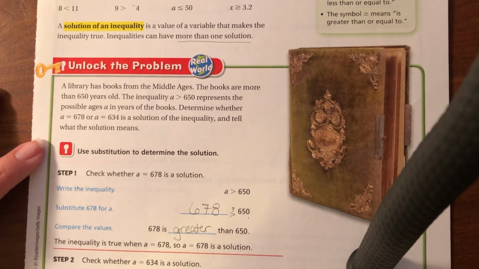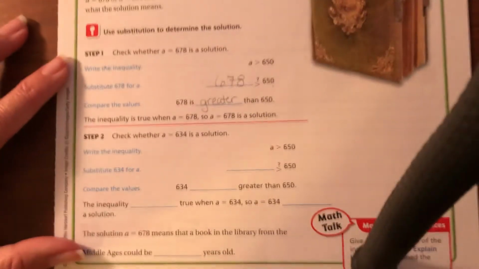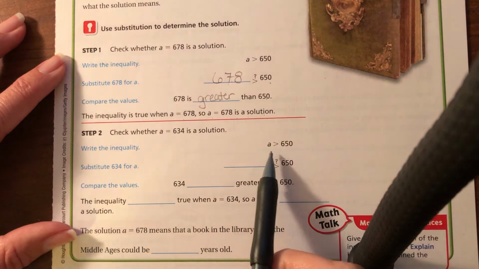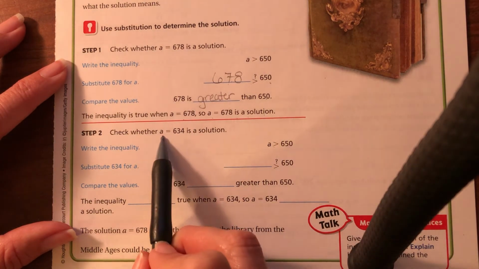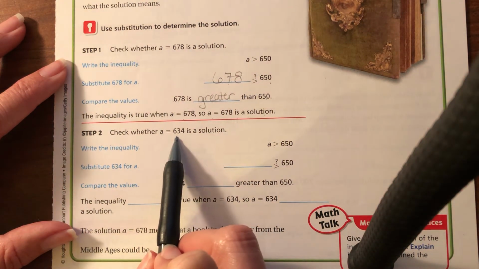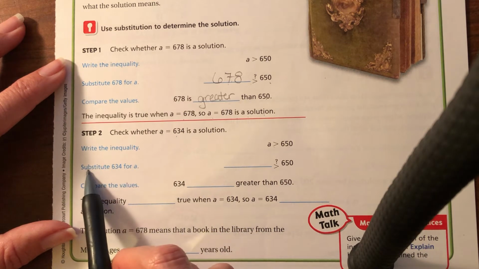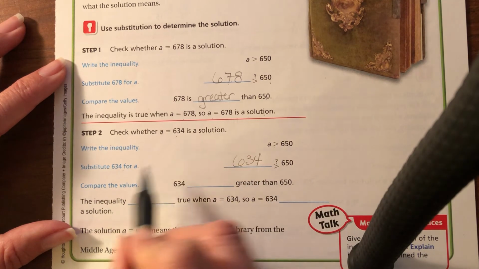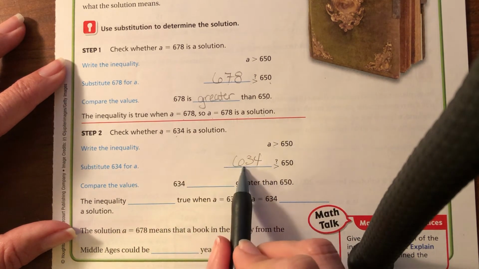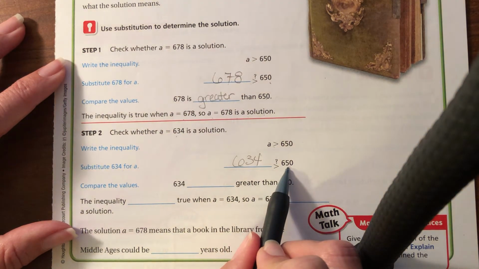All right, let's take a look at the second example. Okay, so once again, write the inequality. A is greater than 650. We're going to check whether A equals 634 is a solution. Write the inequality, substitute 634 in for A. Is 634 greater than 650?